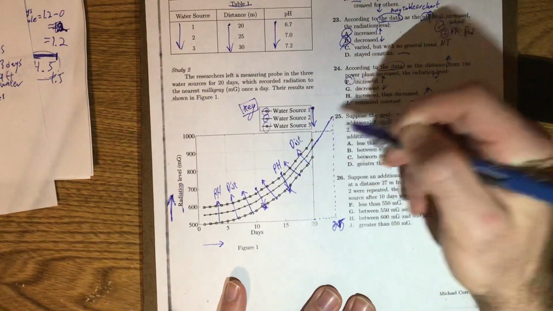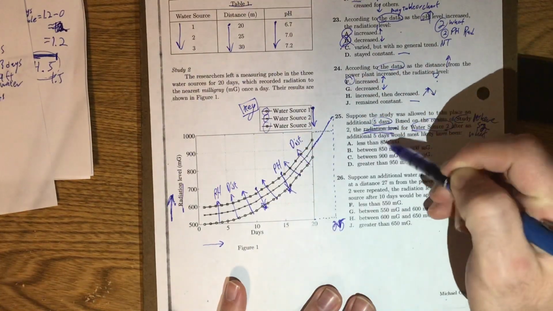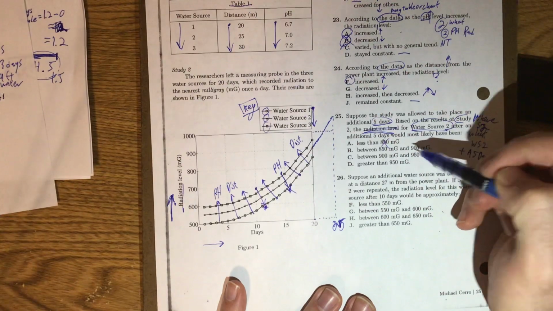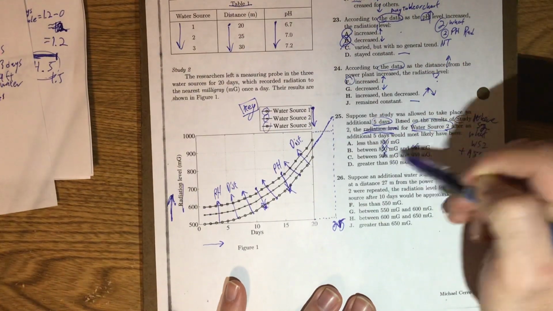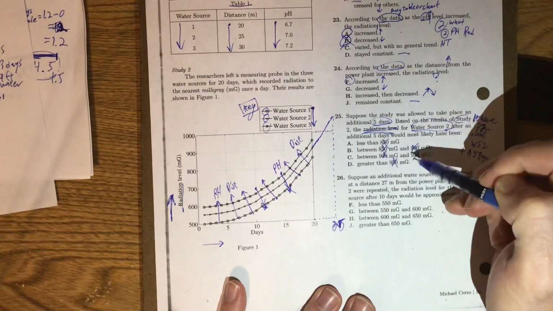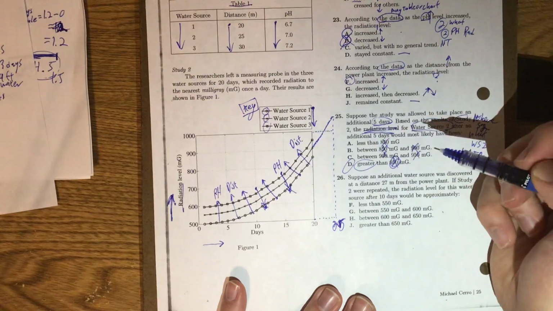We know 1,000 gets hit for sure. So let's go ahead and eliminate. It's definitely not going to be this because there's not 1,000 in there. I guess it'd have to be greater than that. So we'll choose D.